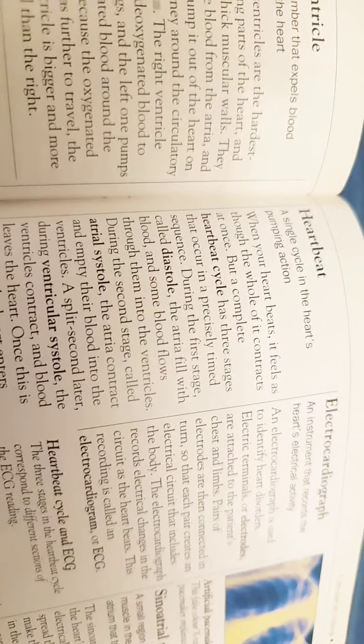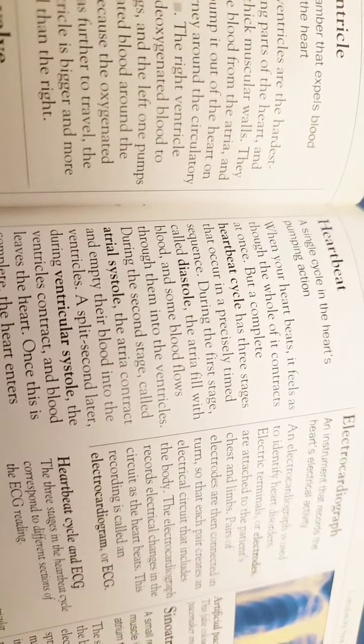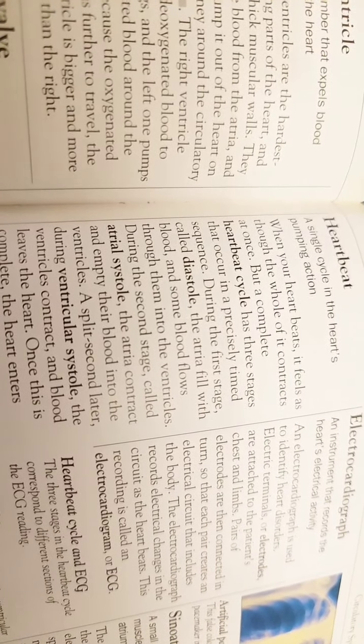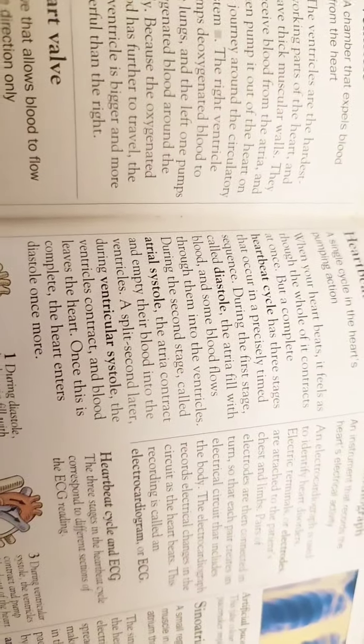Let's discuss the heartbeat. When your heart beats, it feels as though the whole of it contracts at once, but a complete heartbeat cycle has 3 stages. Yes, it has 3 stages, which are discussed here as you can see.